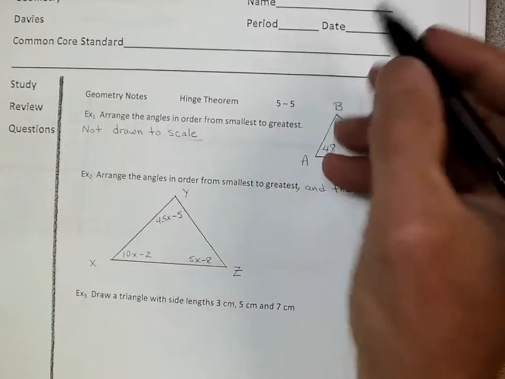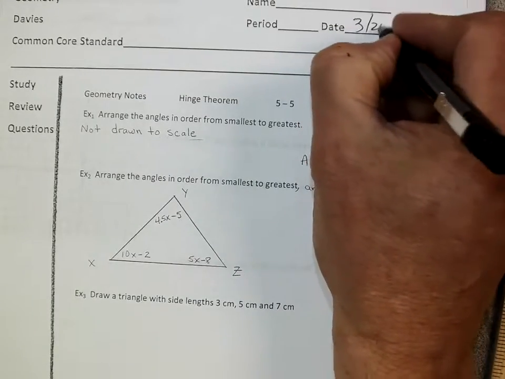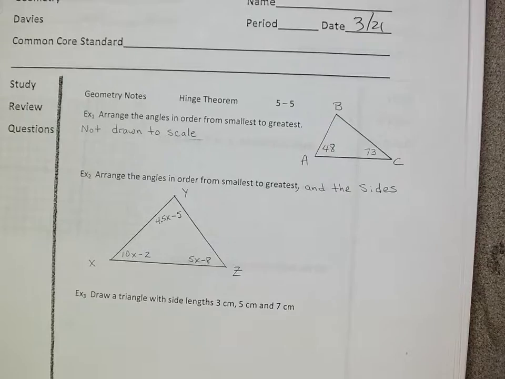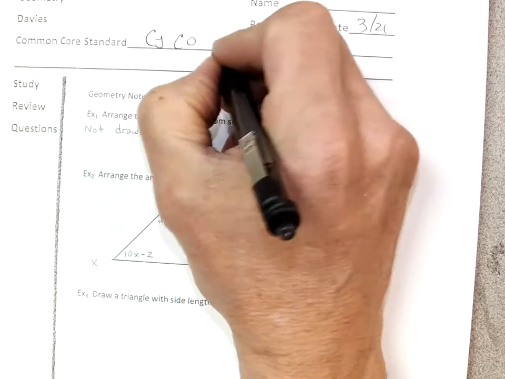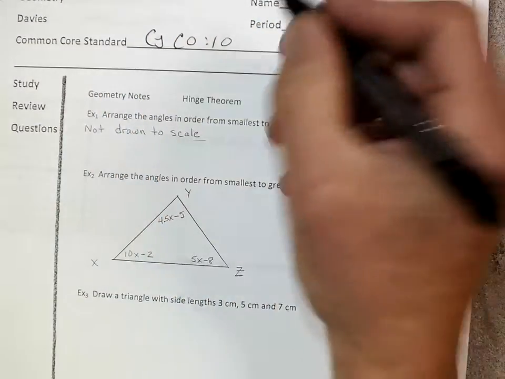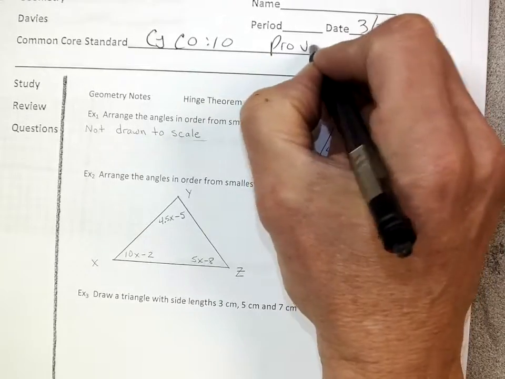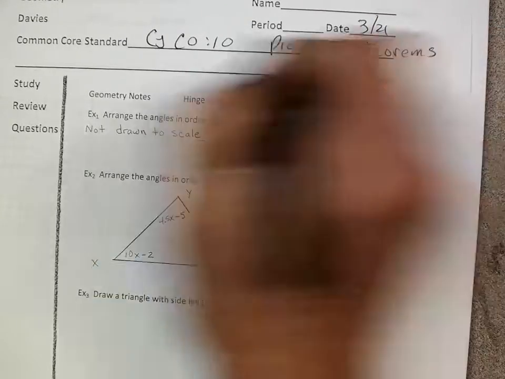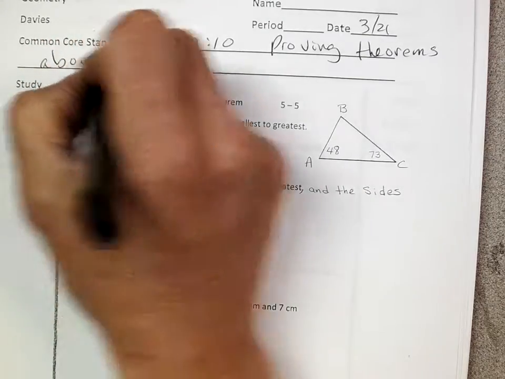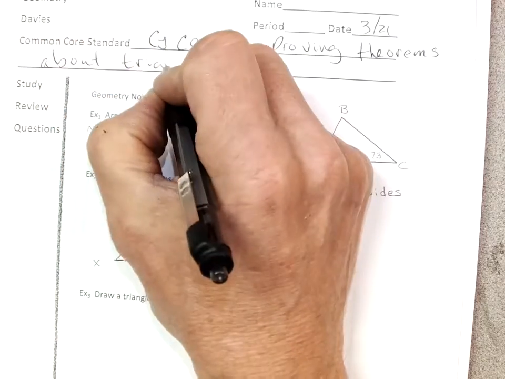Okay, so day 321, first full day of spring. Common Core, G for geometry, CO for congruence. It is number 10, and it is basically proving theorems about triangles. So David, why do we write these down?